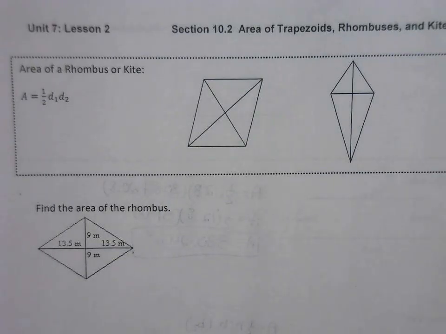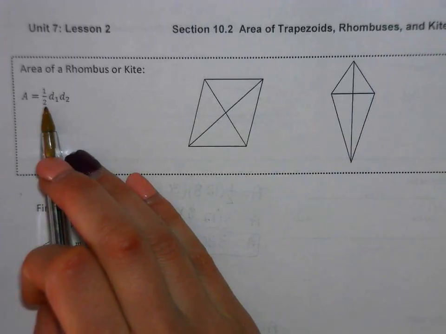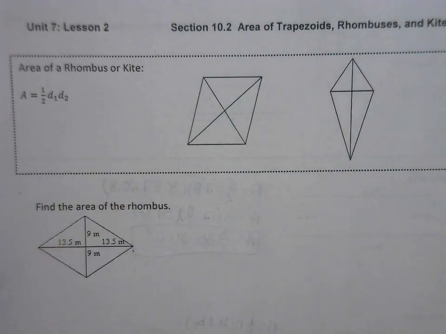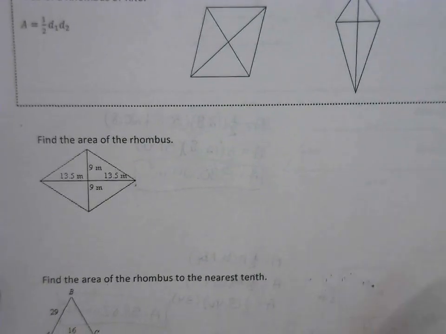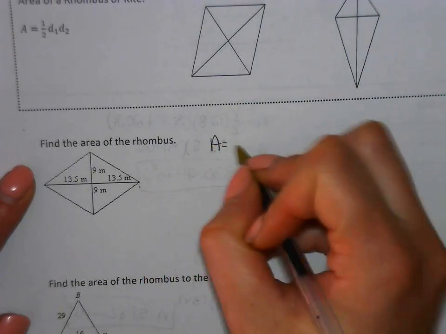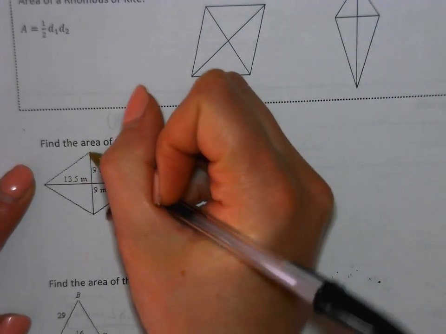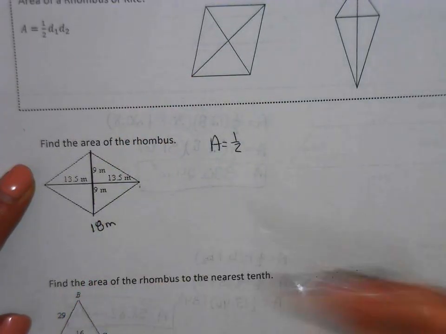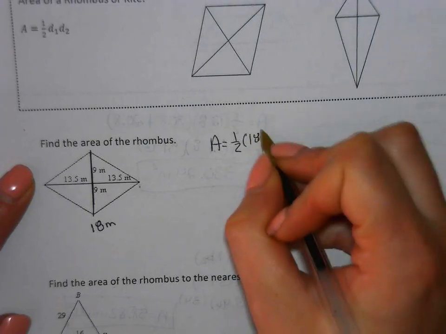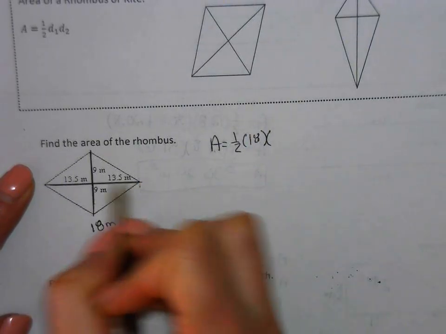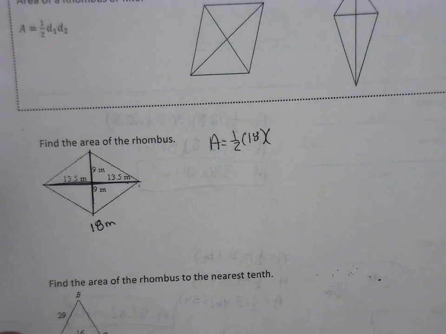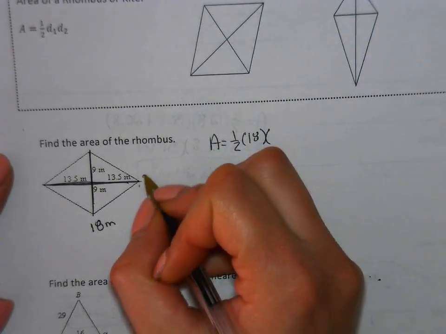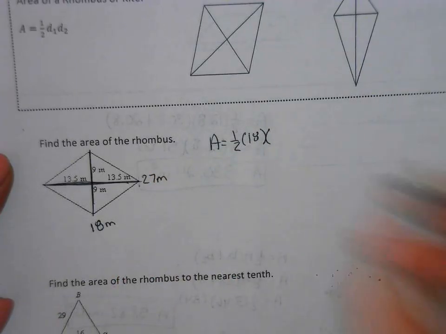Let's look at the area of a rhombus or a kite. They both share the same formula, which is the area equals 1/2 times diagonal 1 times diagonal 2. So let's find the area of this rhombus. So the area equals 1/2 times diagonal 1. Our first diagonal here is going to be 18 meters because 9 plus 9 is 18. So we have times 18. The second diagonal is 13.5 plus 13.5, or 13.5 times 2. So we know this whole diagonal is going to be 27 meters.